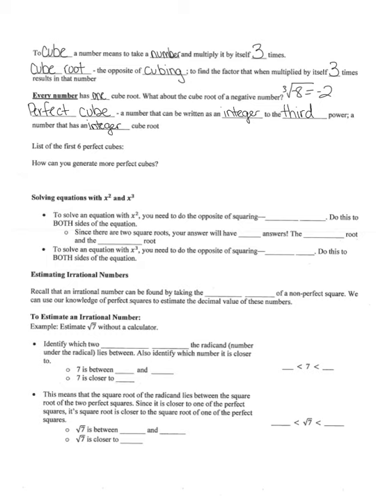With the integer cube root 1, 1 times 1 times 1 is 1, so 1 is a perfect cube. Now let's go on to 2 as that integer cube root. 2 times 2 times 2 is 8. Again, 3 times 3 times 3 is 27. 4 times 4 times 4 is 64. And we can keep going on.